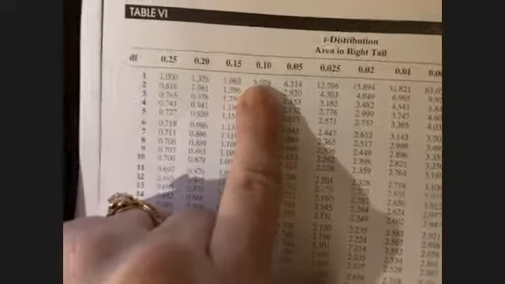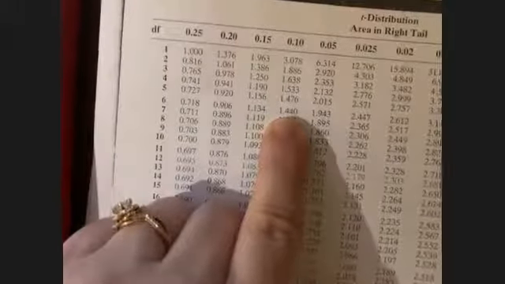Okay, so what we're going to do now, I'm going to try and zoom in here so that you can see where I'm at. So 0.10 is here. Then we're going to come down. Now, n was 7. That means we're going to go to line 6.